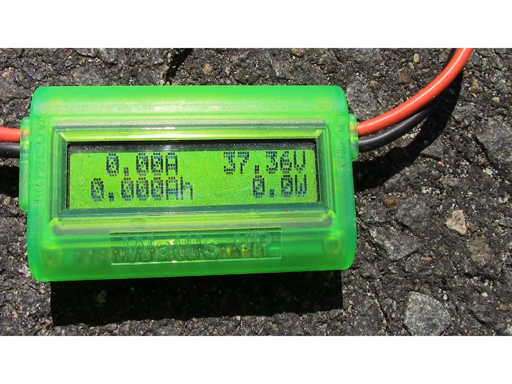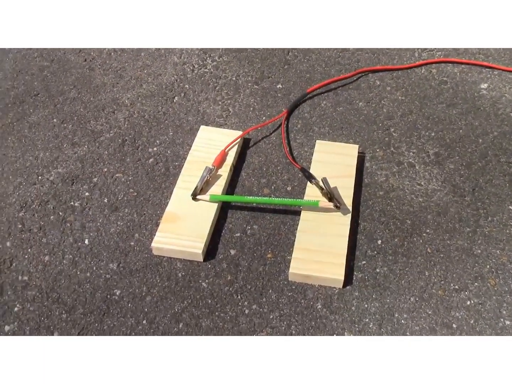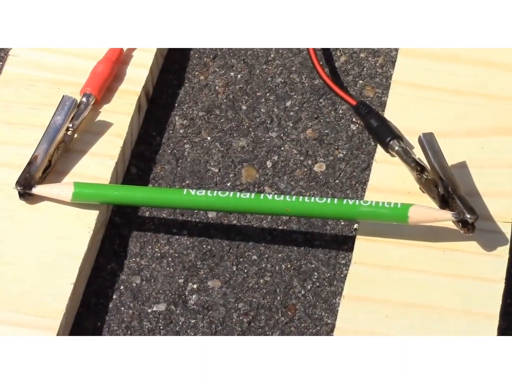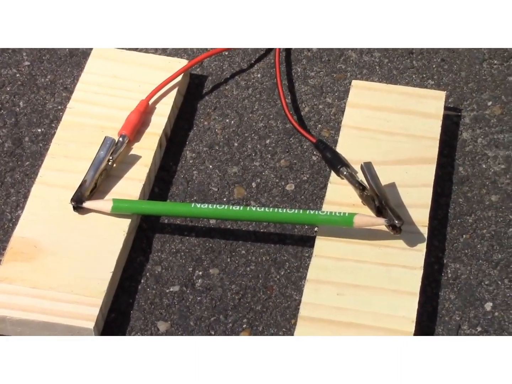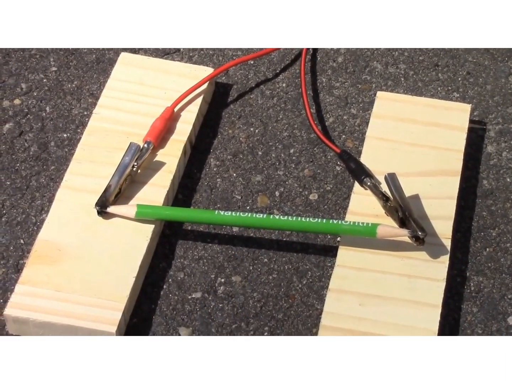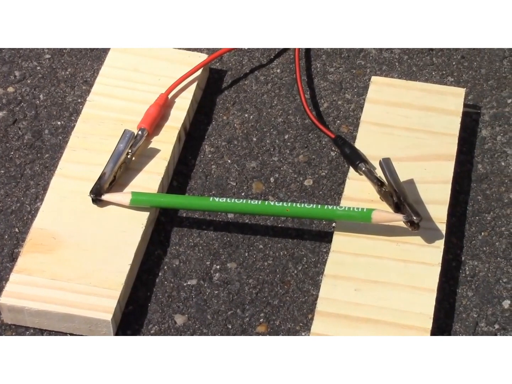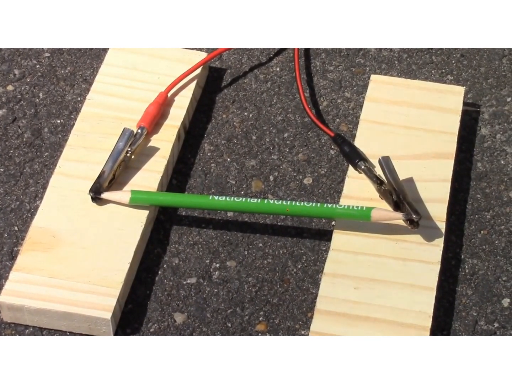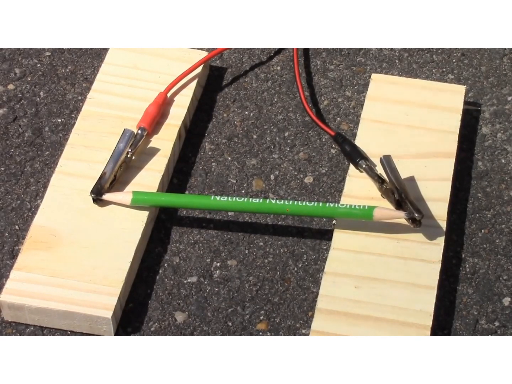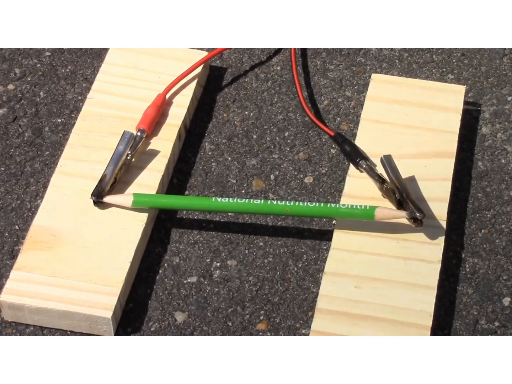Try to get this positioned. Zoomed in. Hey, this should be really exciting with that much voltage going through there. Hooked it up. And sparks are gonna fly.